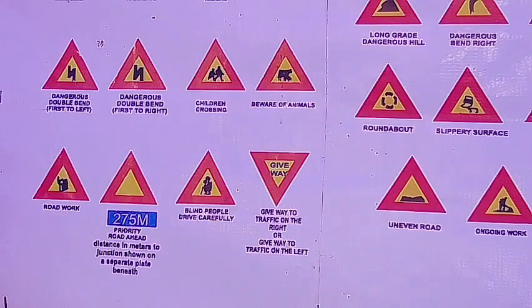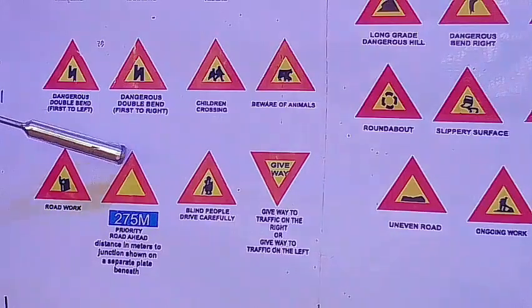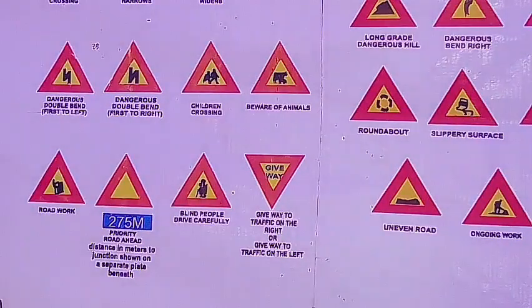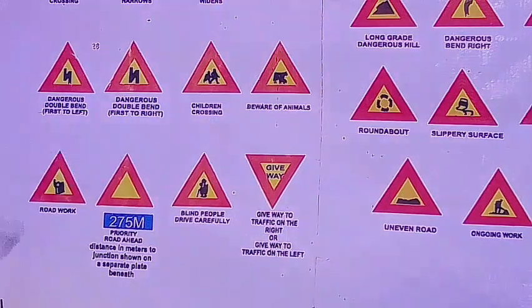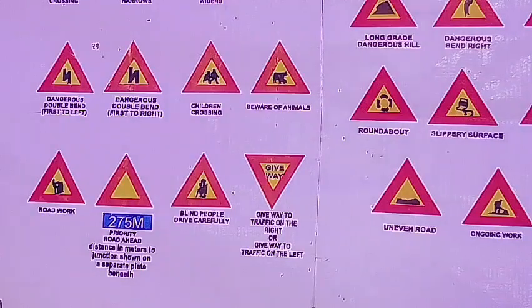Then the other one is a sign showing 275 meters. Priority road ahead, in about 275 meters. So this sign is telling you that in about 275 meters ahead of you, you'll be joining a major road.